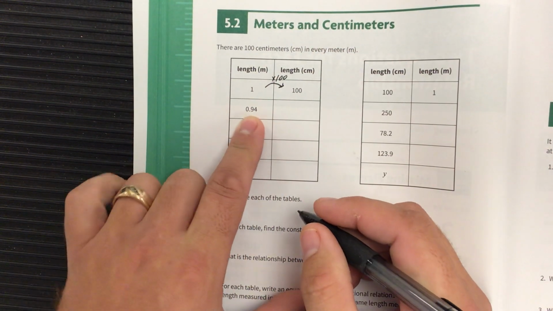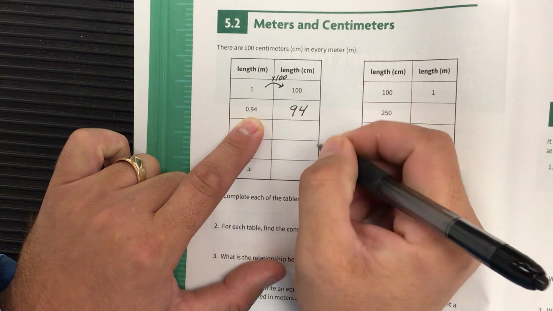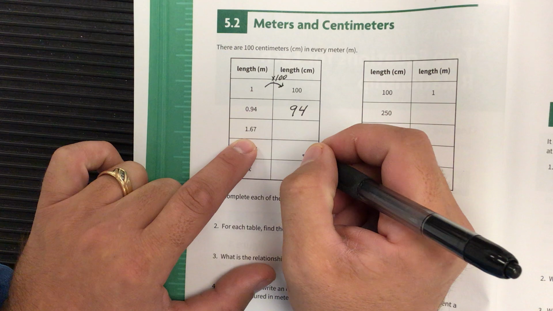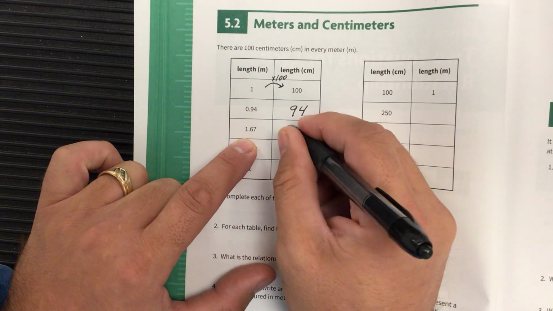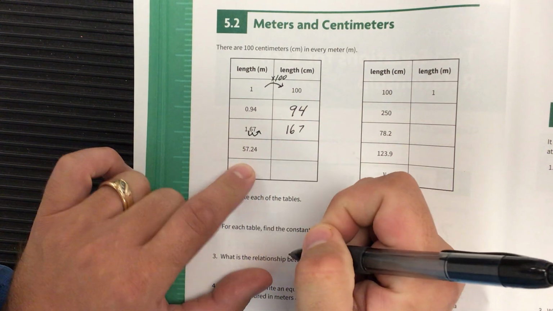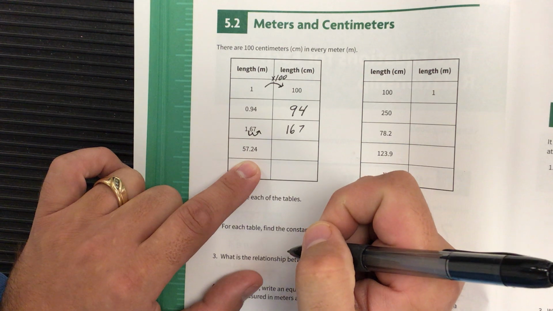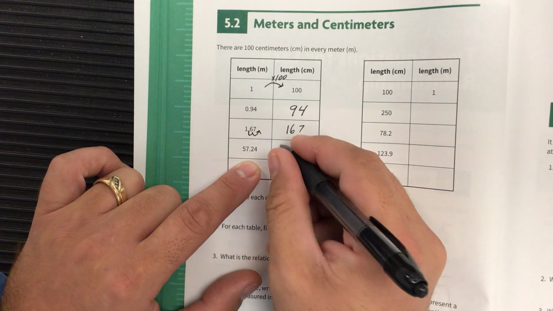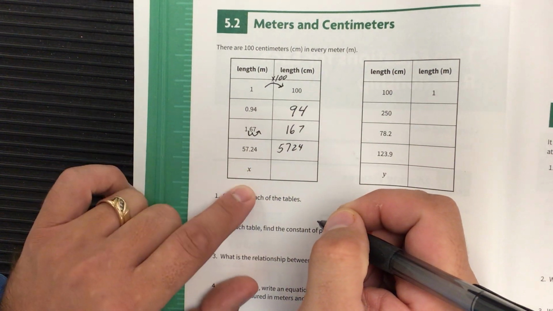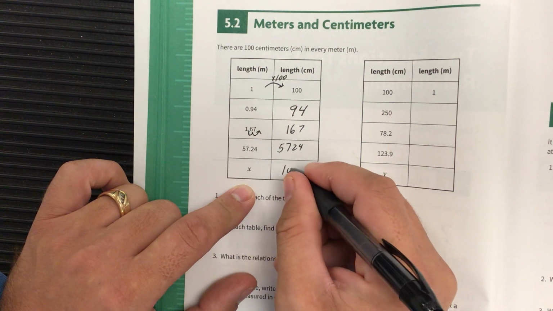So what is 0.94 times 100? 94. Move the decimal 2 spots to the right. 1.67 times 100. 167. Again, just move the decimal 2 spots. 57.24, Boston, what do you think? 5,784. Move the decimal 2 spots to the right. 57.24. Brody with the x. 100x.